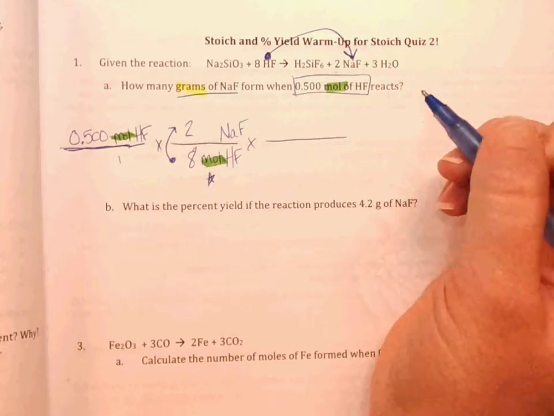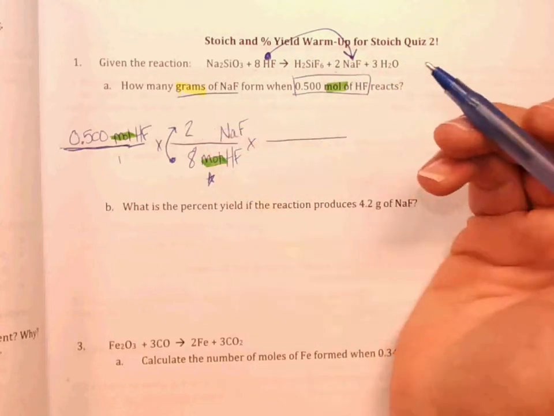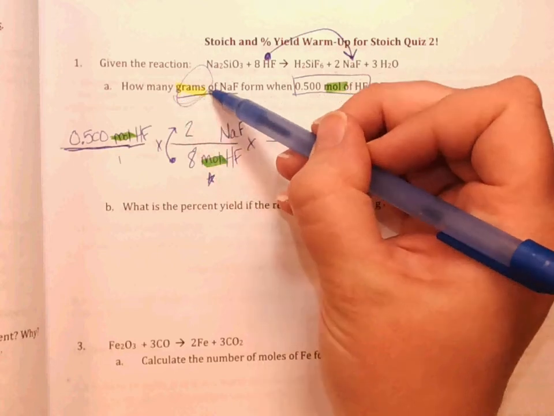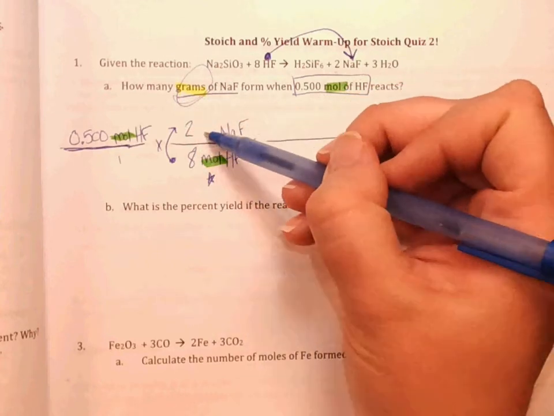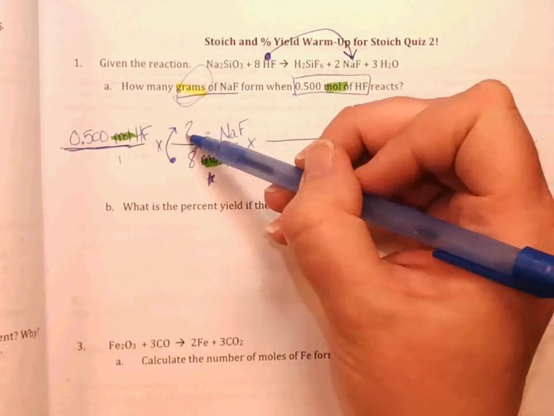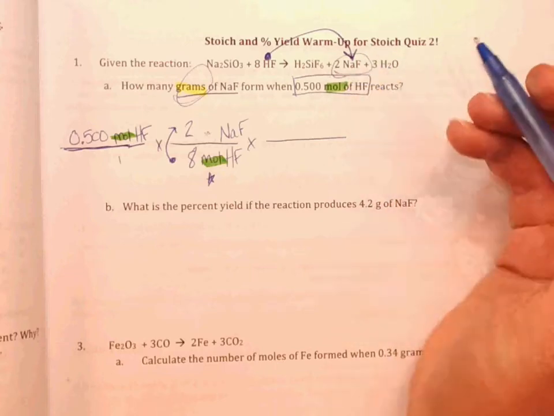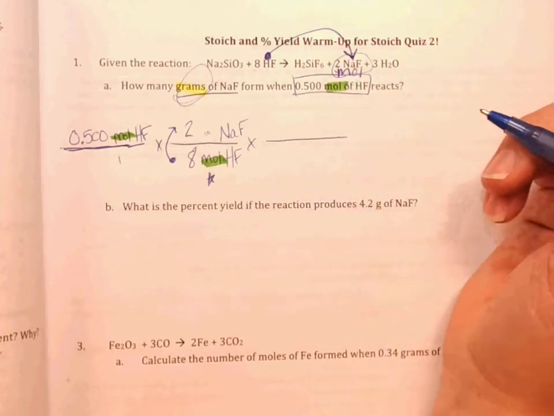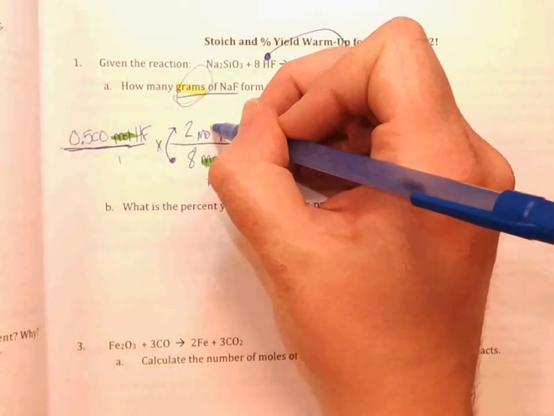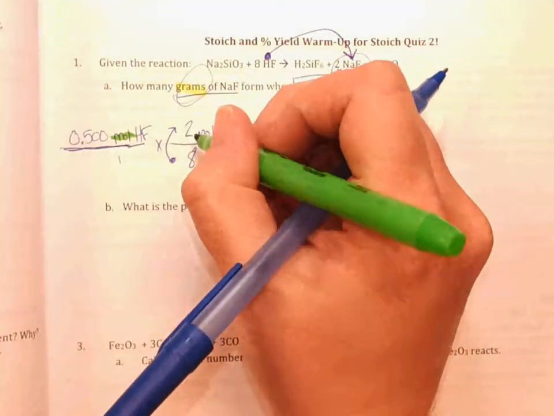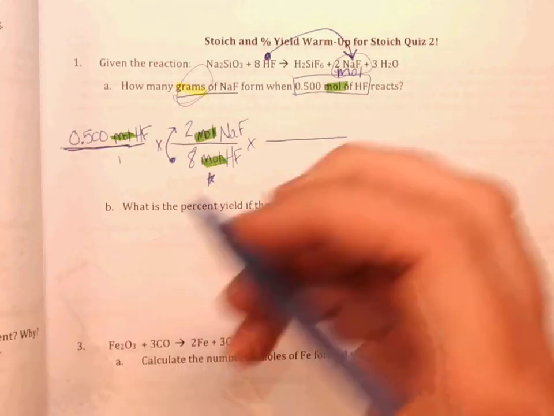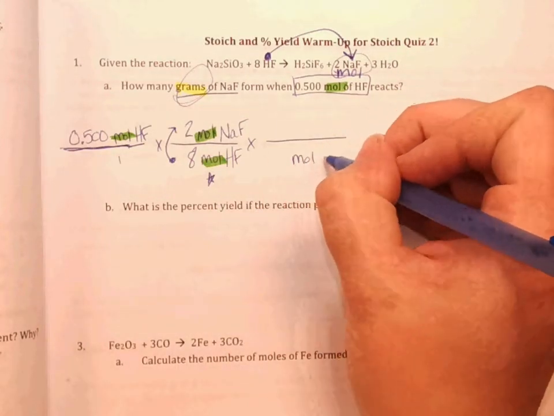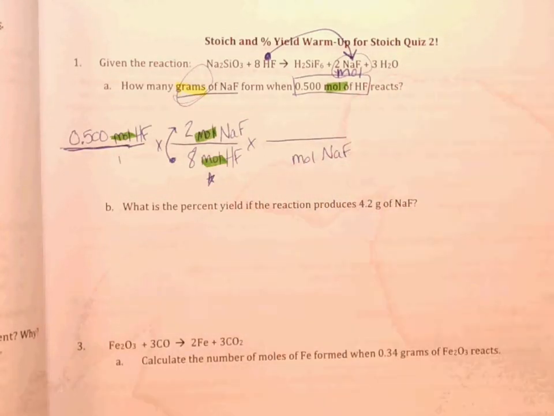And then you have to ask yourself, what unit am I supposed to put here? I know they're asking for grams, but I cannot put grams here because this 2 came from the bridge. And remember, your bridge is always a mole bridge. It is a number of moles. So we're going to put moles right here. And again, we're going to do what goes up must come down. So moles of NaF are coming to the bottom here.